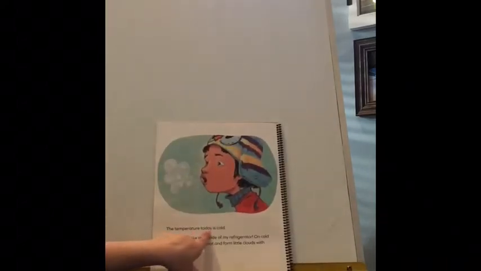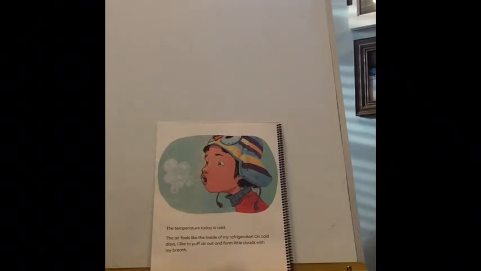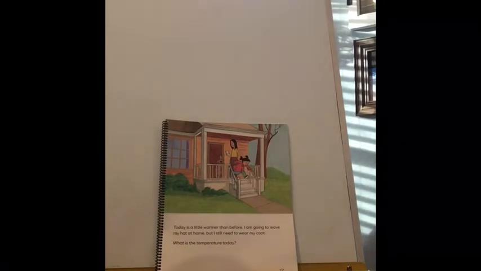The temperature today is cold. Was my prediction correct? Sure was. The air feels like the inside of my refrigerator. On cold days, I like to puff out air and form little clouds with my breath. Today is a little warmer than before. I am going to leave my hat at home, but I still need to wear my coat. What is the temperature today?